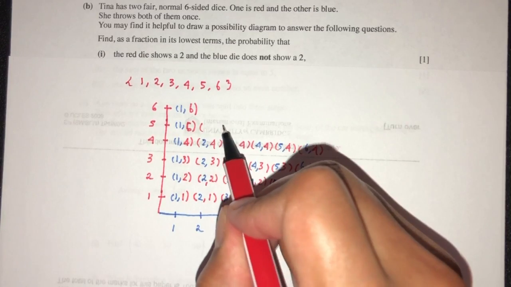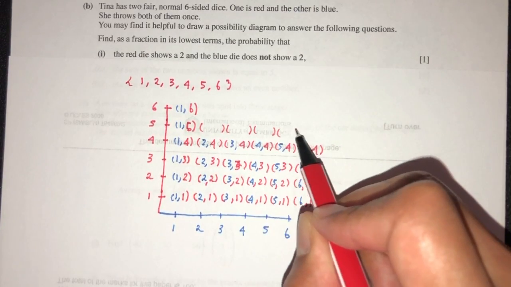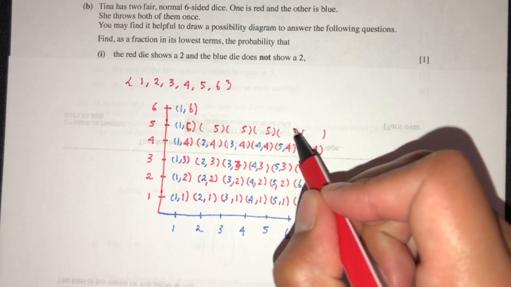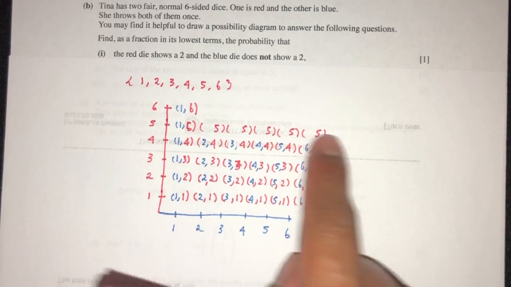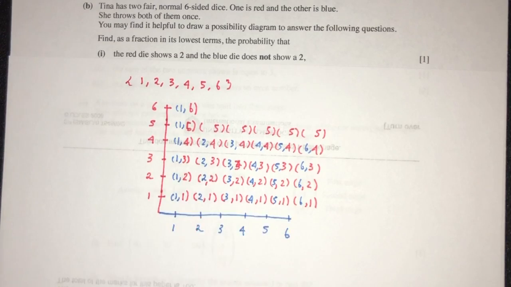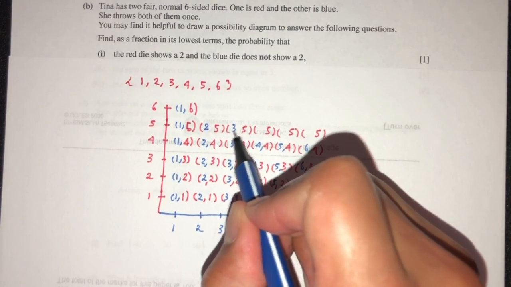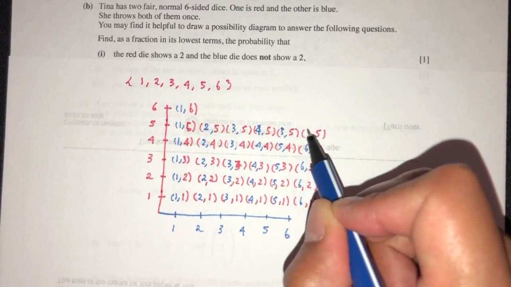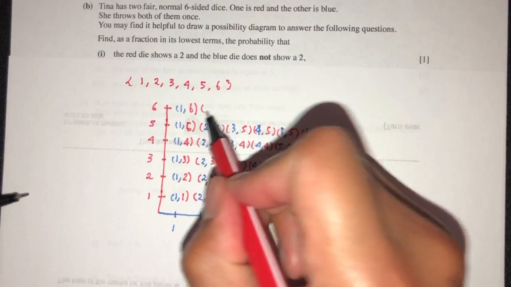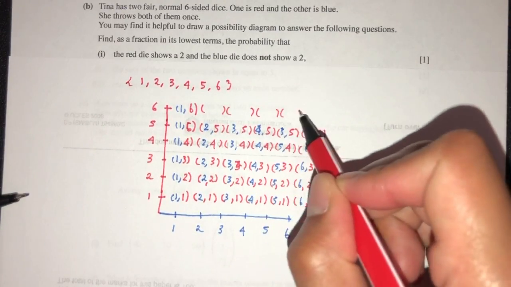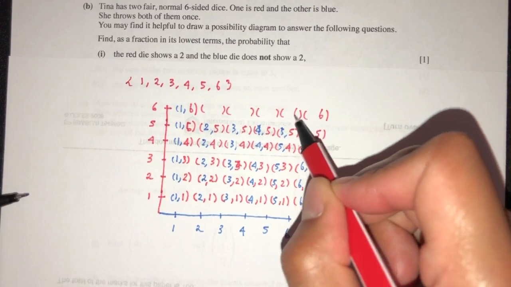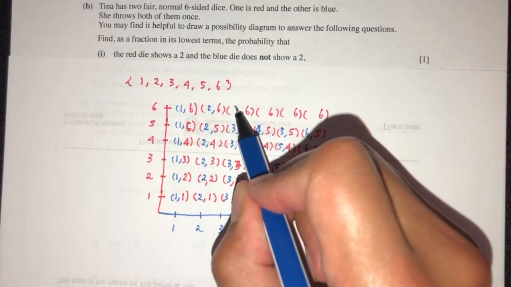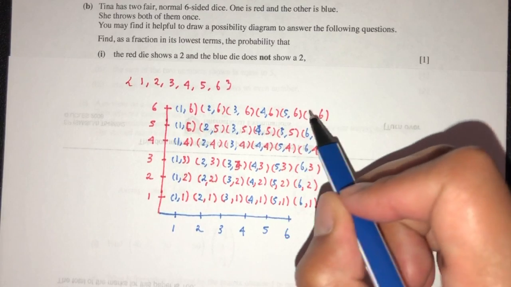Almost done. Just be patient, or you can skip this part to where I finish drawing. That will be a 5 here, 5, 5, 5, 5, because the outcome is 5 everywhere. Here the outcome is 2, that will be 2 everywhere. Here the outcome is 3, this is 4, 5 and 6. Finally, this is the last set of outcomes that we have: 6, 6, 6, 6, and 6, and that will be 2, 3, 4, 5, and 6.